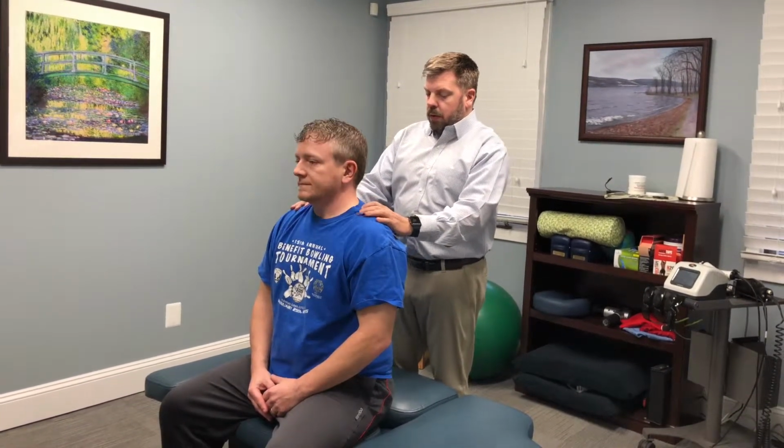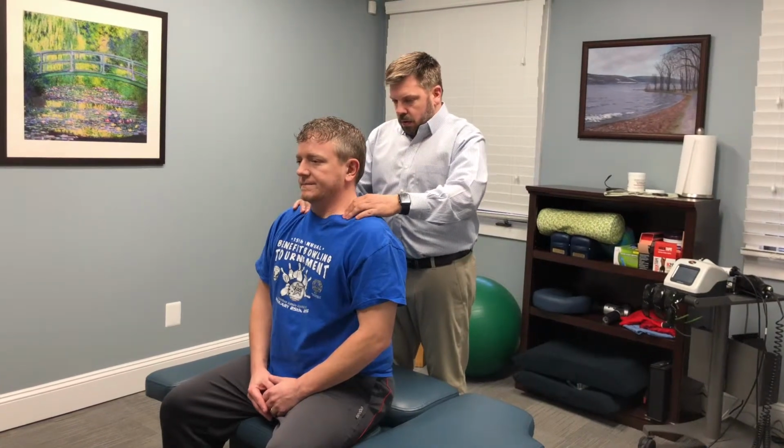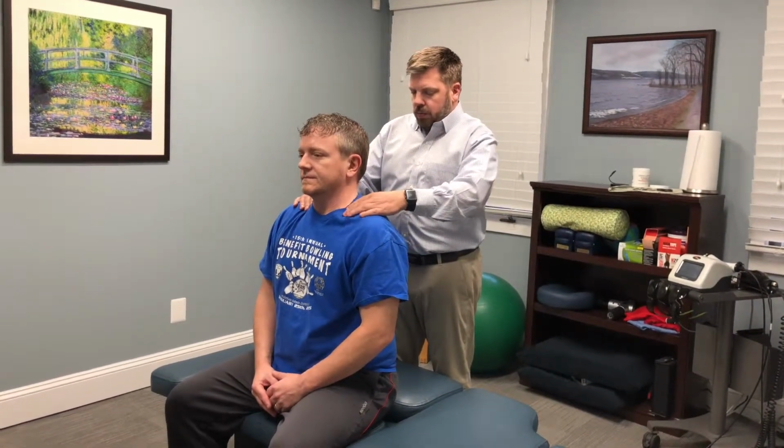Okay. And then go to the left side for me. More that way. More going that way? Yep. But still on this side? Yep, same spot. Okay. So he's definitely limited range of motion.